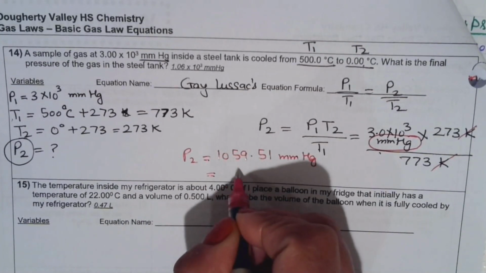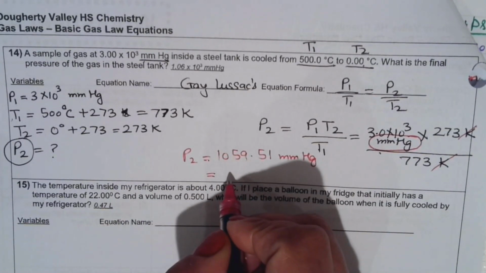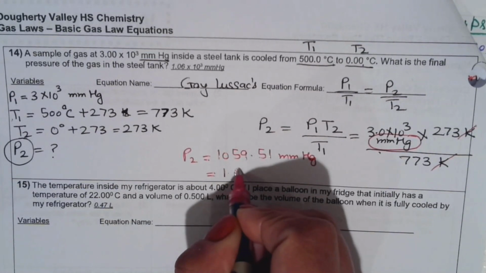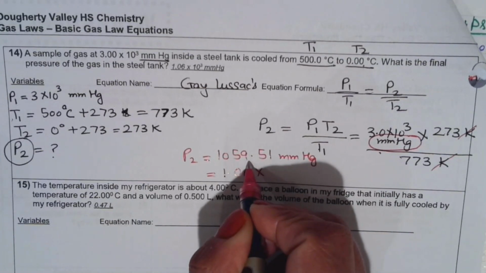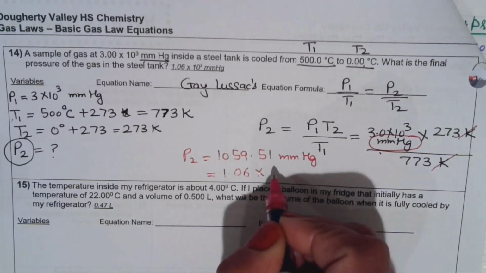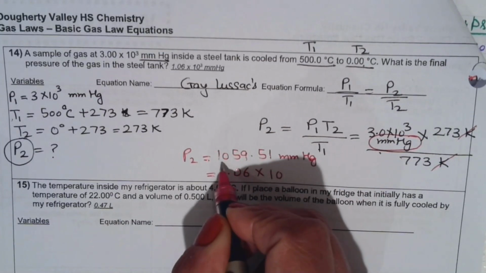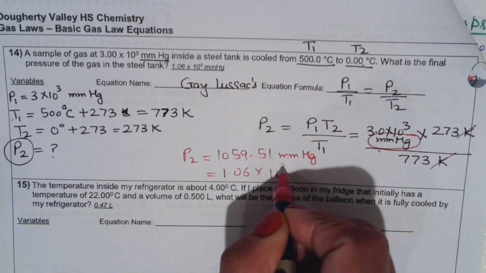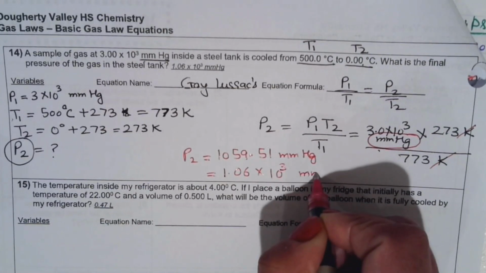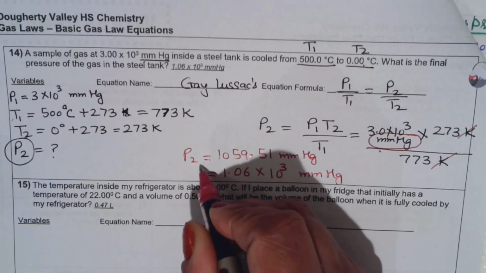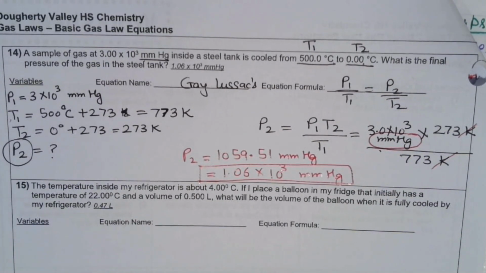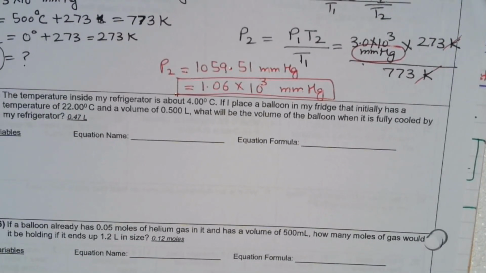So if I want scientific notation in my answer, I can rewrite this as 1.06 times, since I move the decimal to 3 places to the left, so 1, 2 and 3, so 10 to the power 3 mmHg. So this is your answer. Okay. Now let's do another problem. I'm going to do number 16 now.